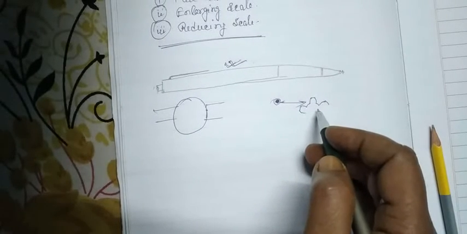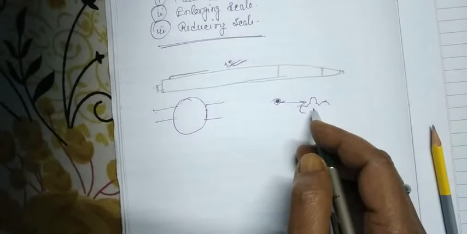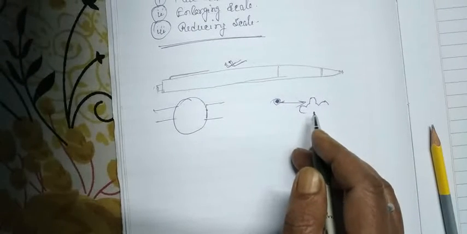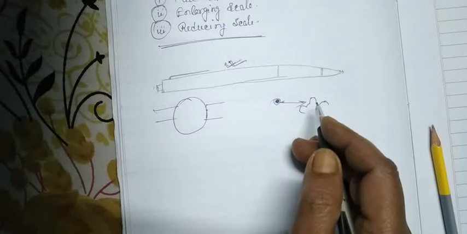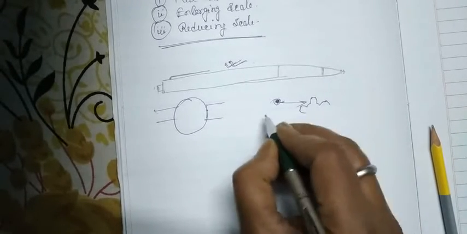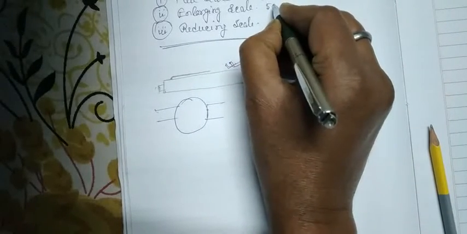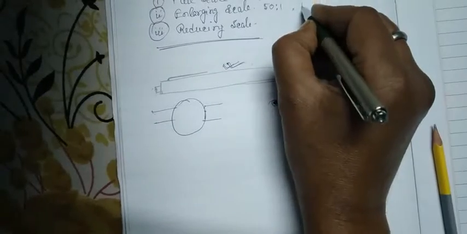In that case, we use the enlarging scale, and that is, suppose 50 is to 1, or suppose 10 is to 1.